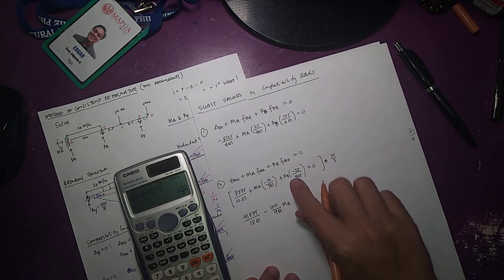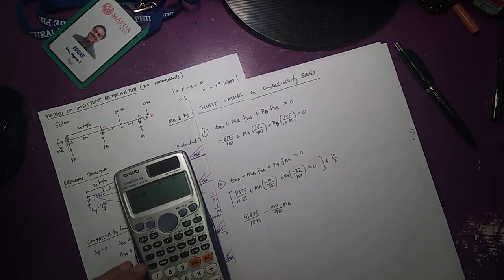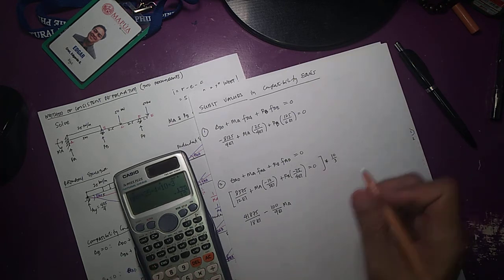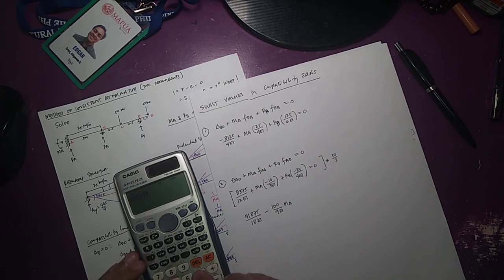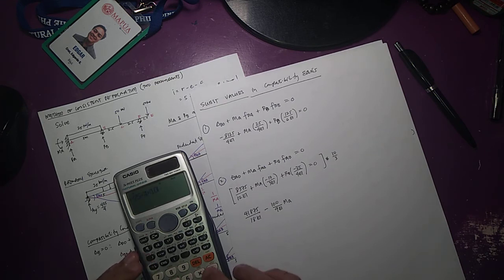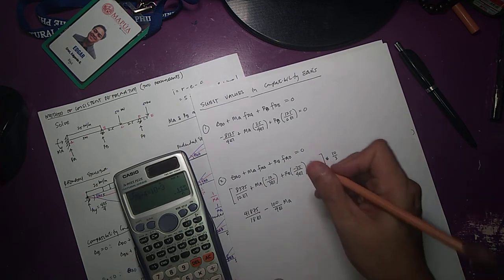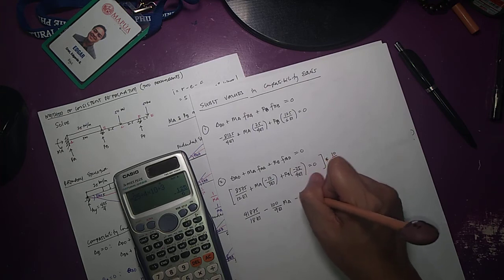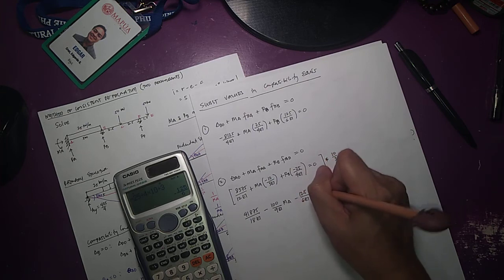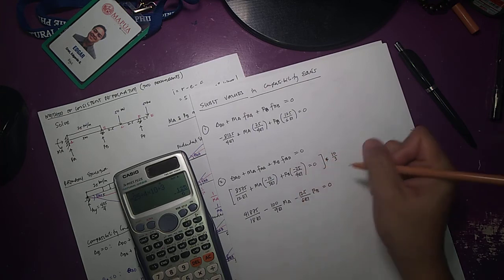Then for this case, it would be negative 25 over 4 times 10 over 3, which is negative 125 over 6 EI of RB equals 0.